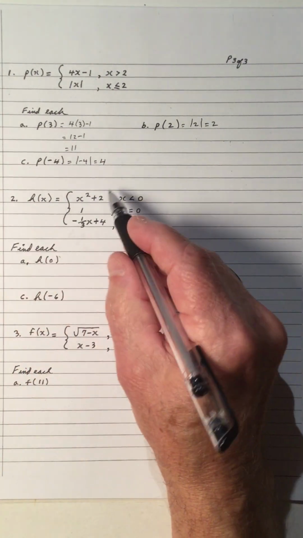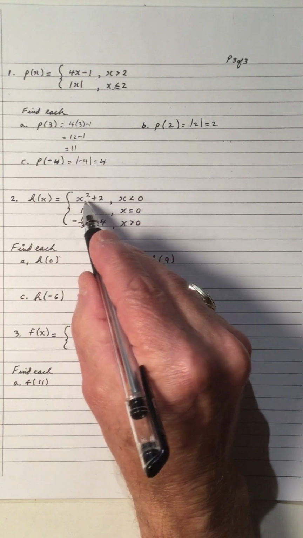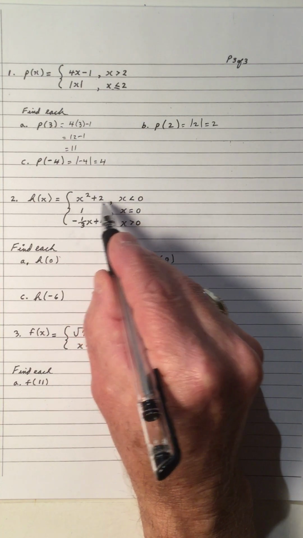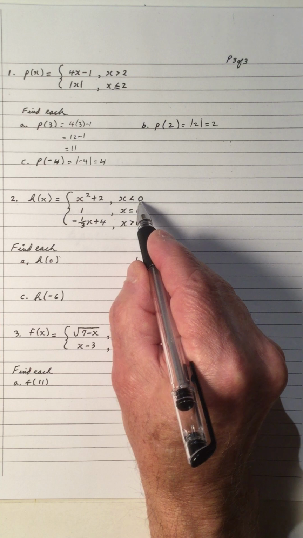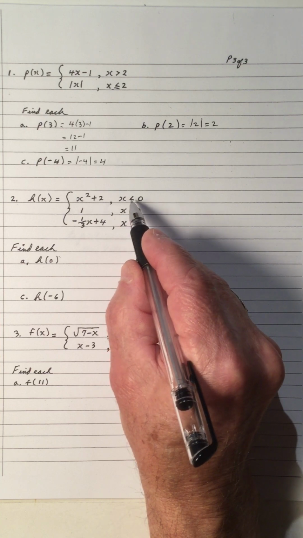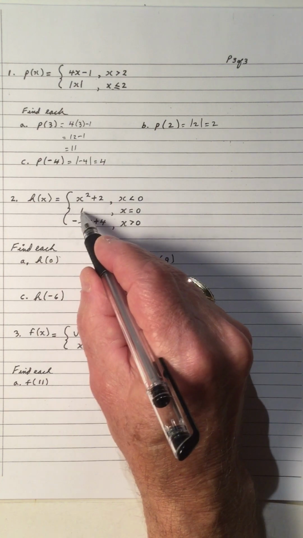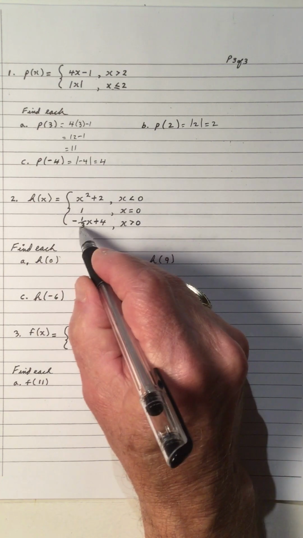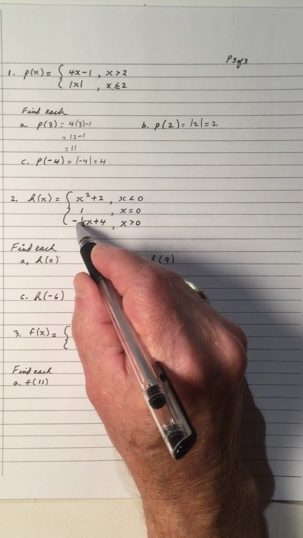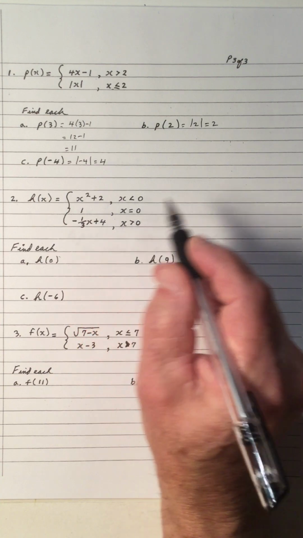The h of x, we have 3 of them. And again, it's x squared plus 2 if x is less than 0. So that means less than 0, like negative 1, negative 2, negative 3. Equal to 0, we have a 1. And greater than 0, we have negative 1/3 x plus 4.